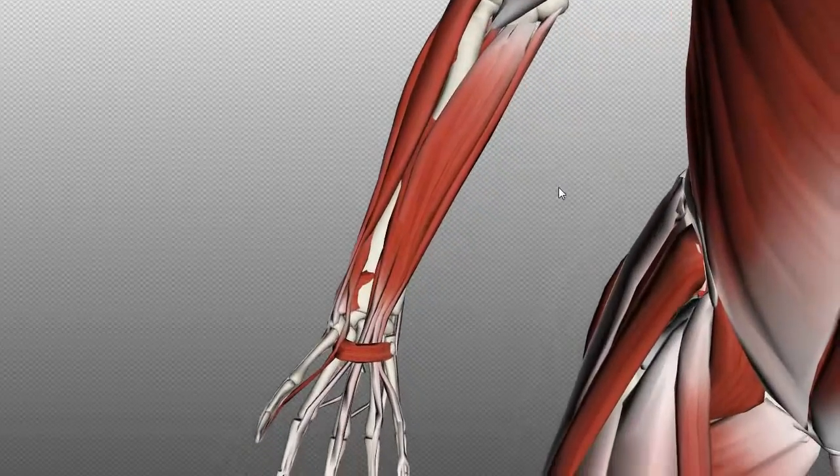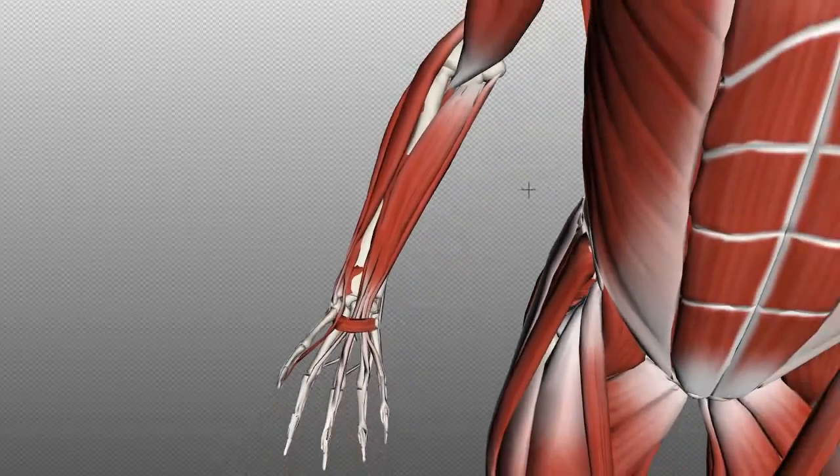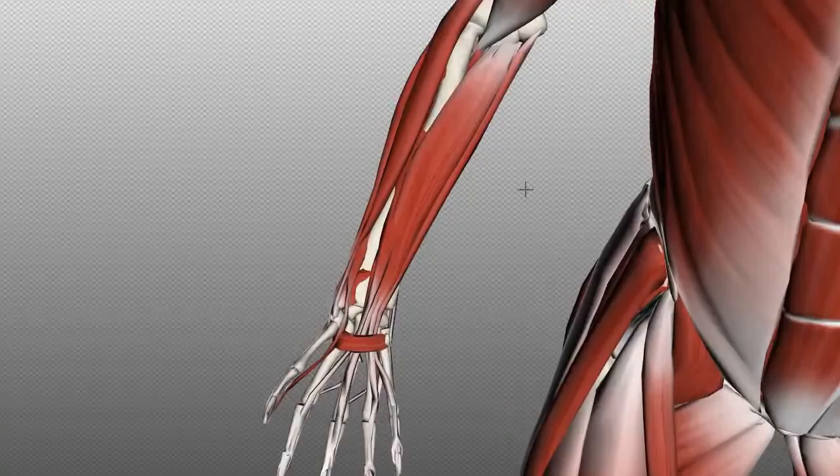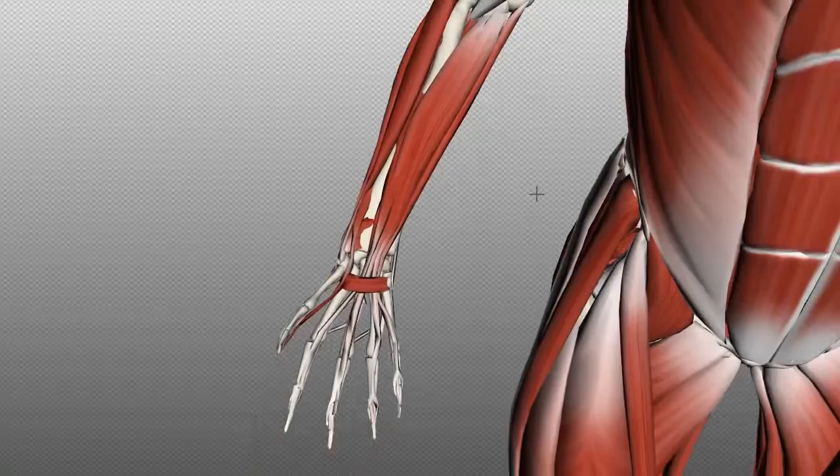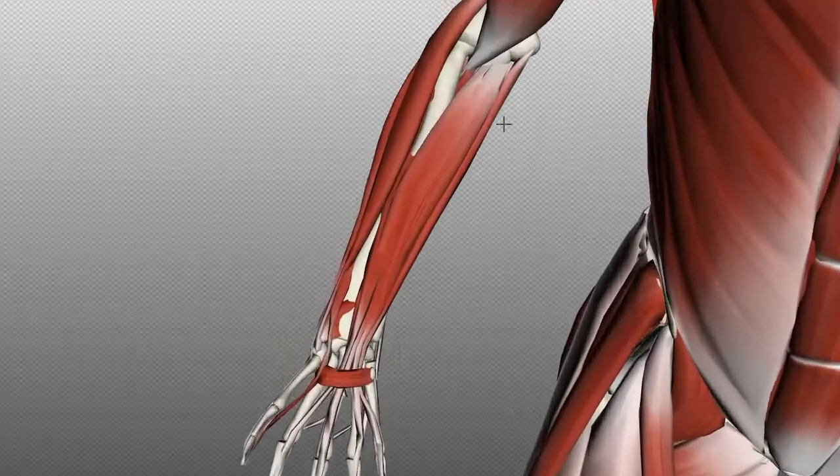So there's one muscle in the intermediate muscle layer, the flexor digitorum superficialis. The name gives you some idea of its function. Obviously it's a flexor muscle because it's in the anterior compartment. The word digitorum refers to fingers, so it flexes the fingers. And it's called superficialis because it's superficial to the other muscle which acts to flex the fingers, which I'll show you in a moment.